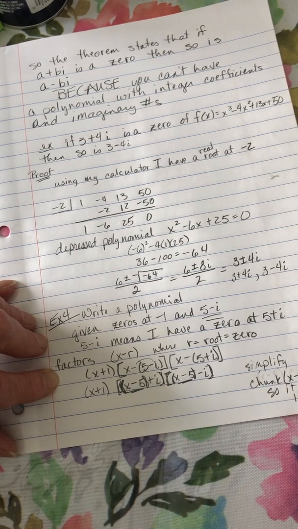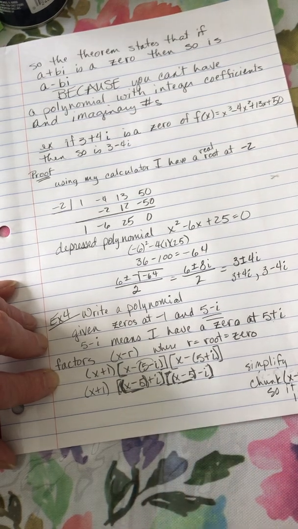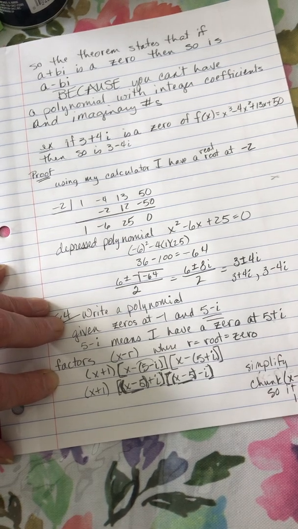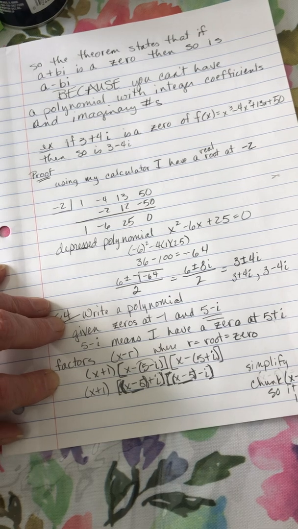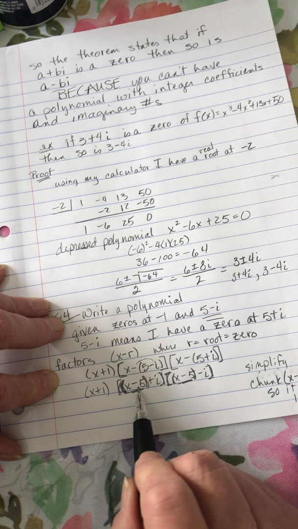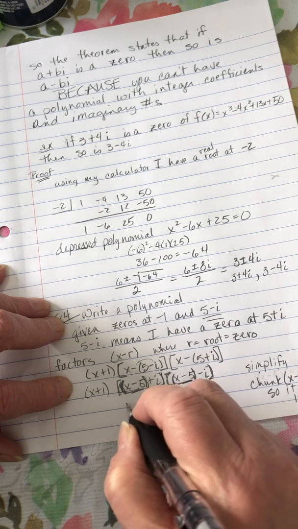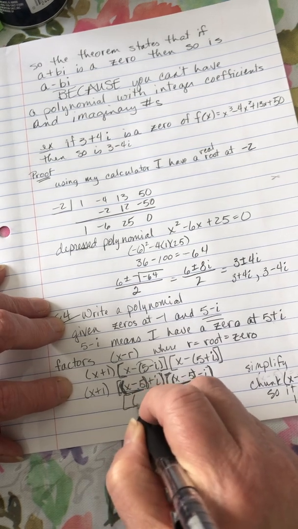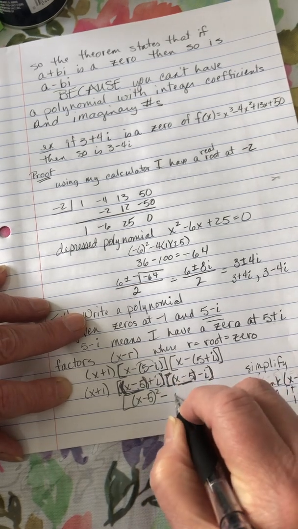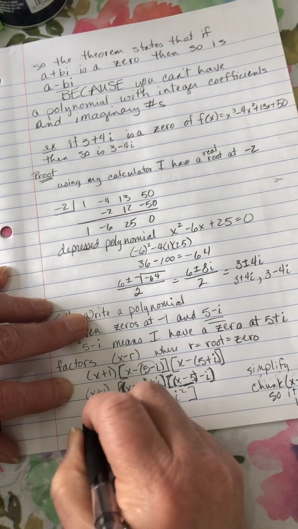The reason I've put parentheses around this x minus 5 is because remember when we had to write a quadratic, and we would put a u in instead so we could factor it easier? I'm going to just use this chunk like an x. So I've got this plus i and this minus i, so that's going to give me a difference of squares, where I'm going to have x minus 5 quantity squared minus i squared. And my other factor is x plus 1.